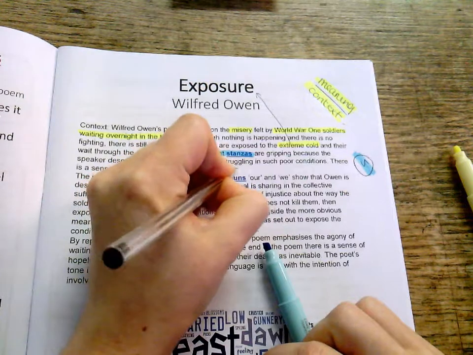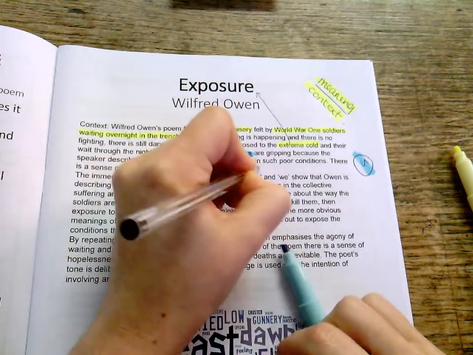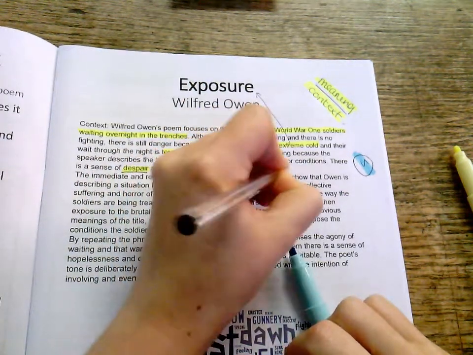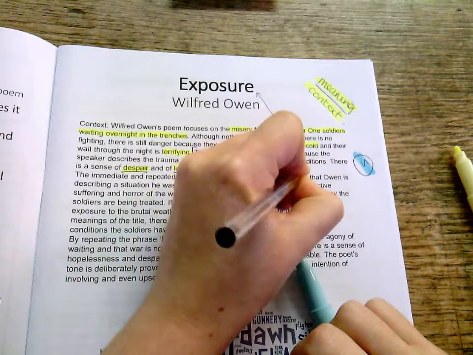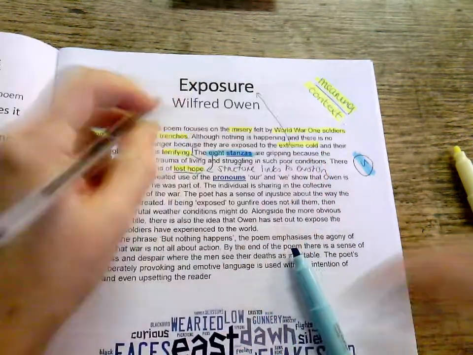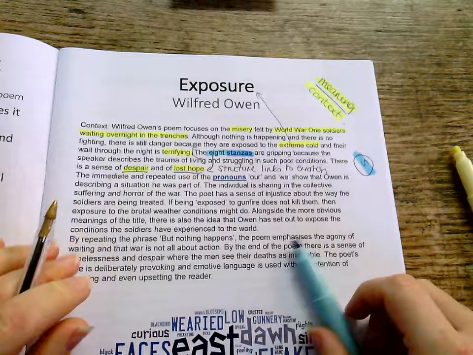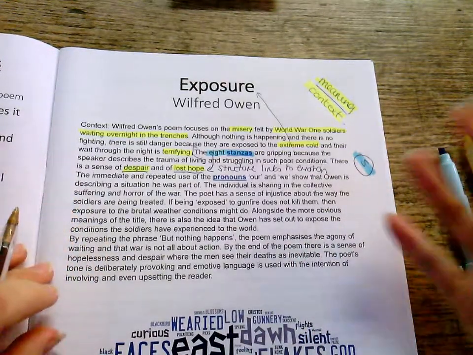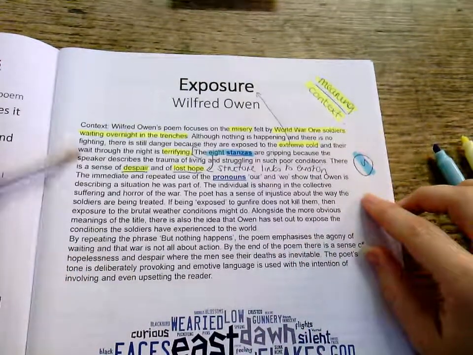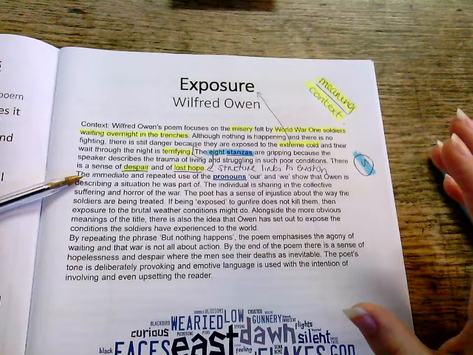So I'm going to write there, structure links to emotion, just to remind myself that when I'm looking at the poem, there's some of the things that I'm going to look at. Now there's a lot more information there that you could go through, but you can hopefully get a sense of how to work through the context of the poem.